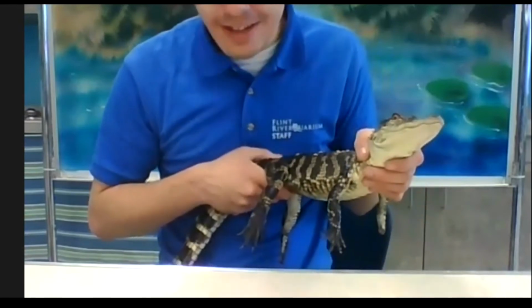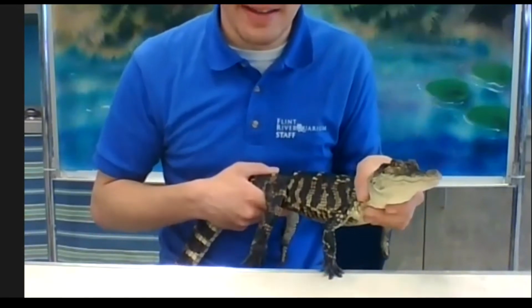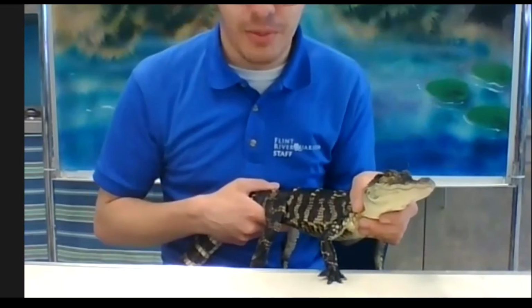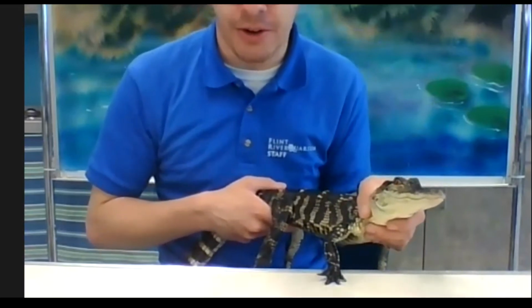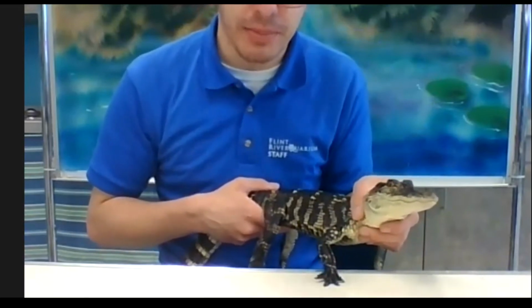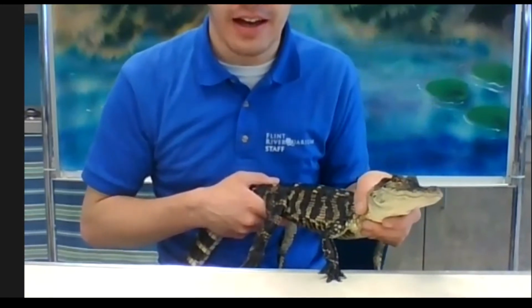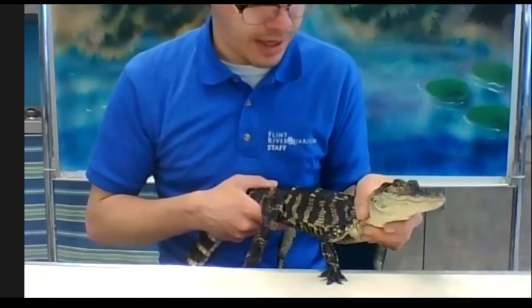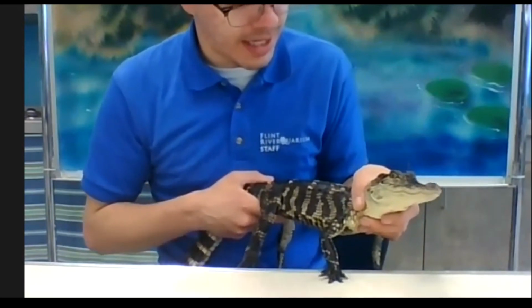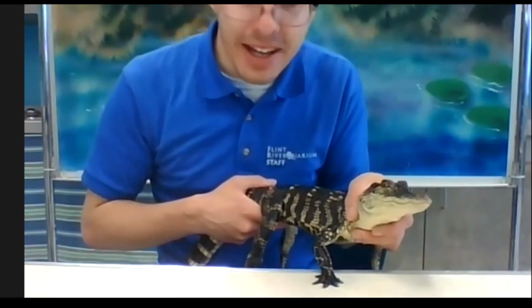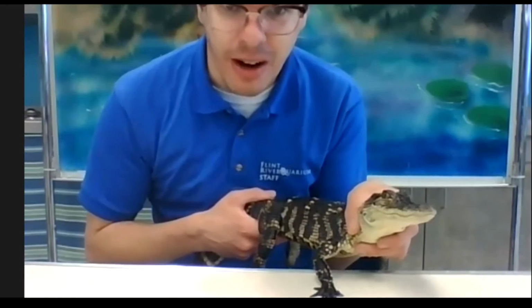Stubbs is fairly light underneath for almost the exact same reasons. Have you guys ever been under the water and looked up? It's pretty bright. So having a light coloration underneath also helps with camouflage. Now Stubbs has a couple other things that make him really, really good for living under the water.